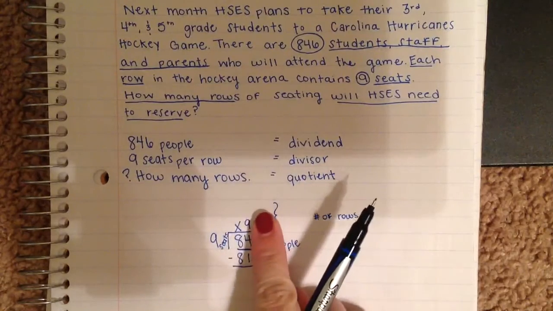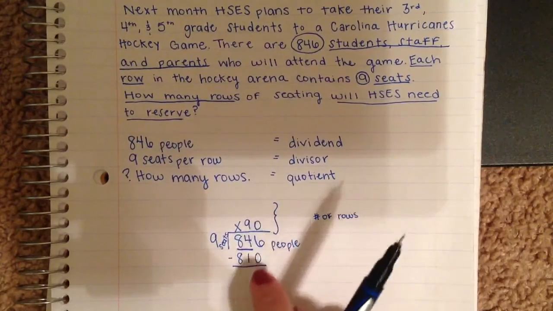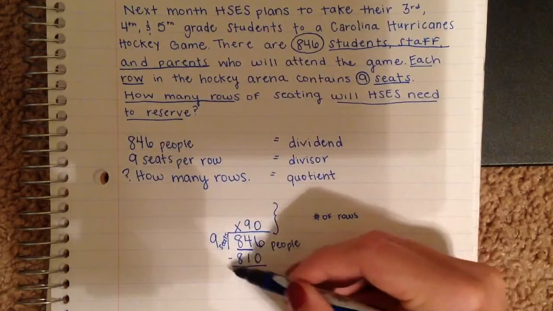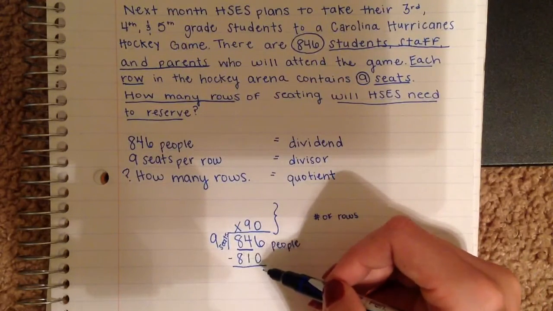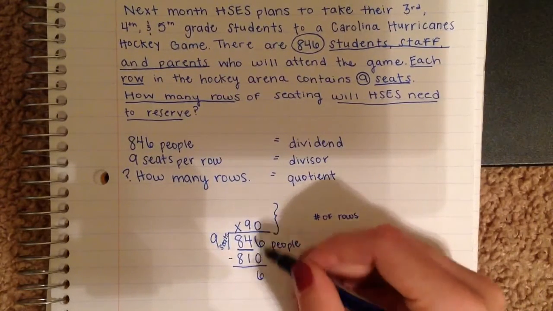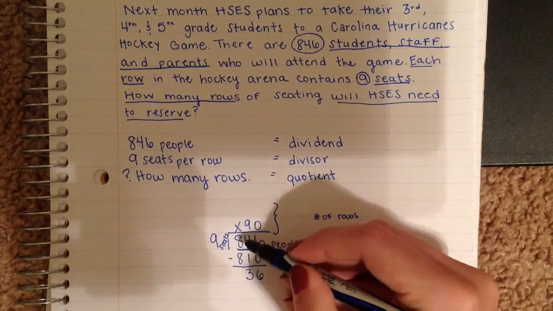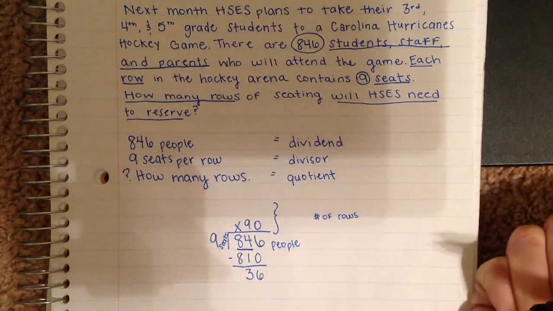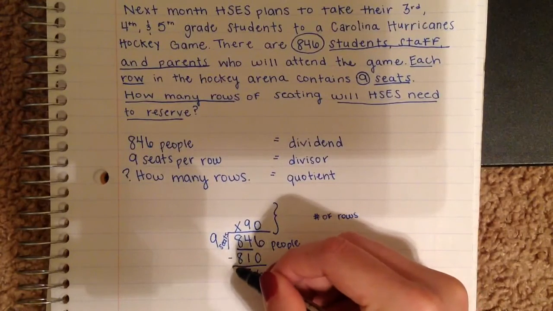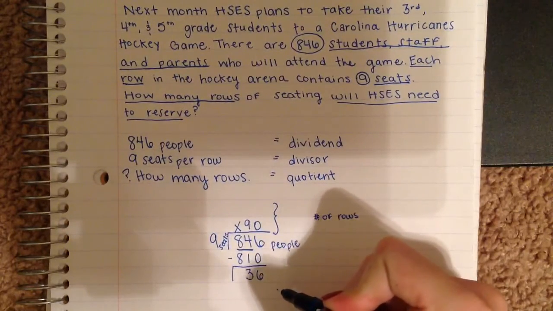I know that because I covered up my 0 and I said 9 times 9 is 81. And I had 1 0 covered up, so I'm going to tack a 0 onto the end. Now I need to subtract these 810 pieces because I have already distributed them. 6 minus 0 is 6. 4 minus 1 is 3. And 8 minus 8 is 0. So my new dividend, or the pieces that I still need to distribute, are 36 pieces. I have 36 people that I have not distributed yet.